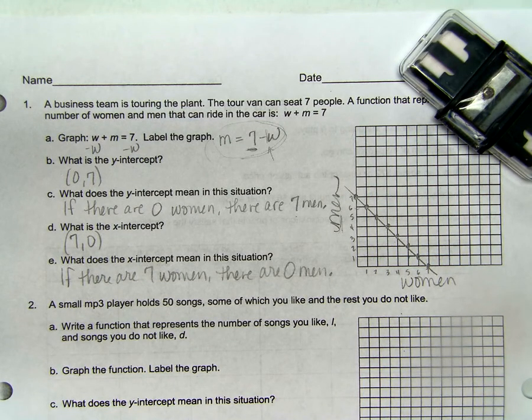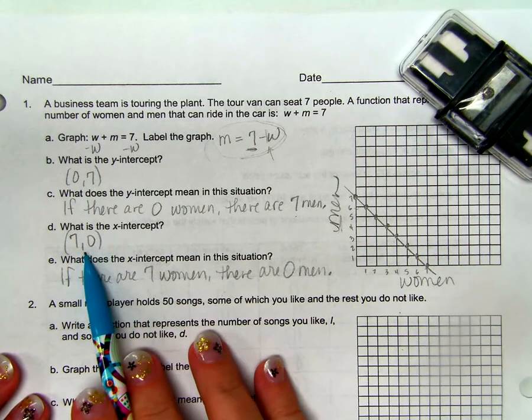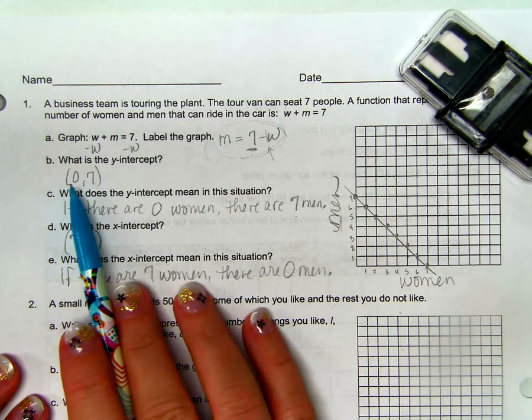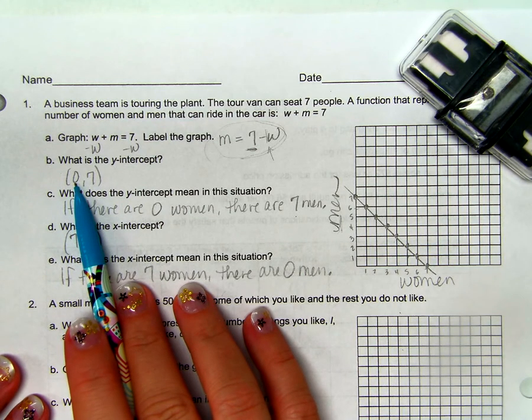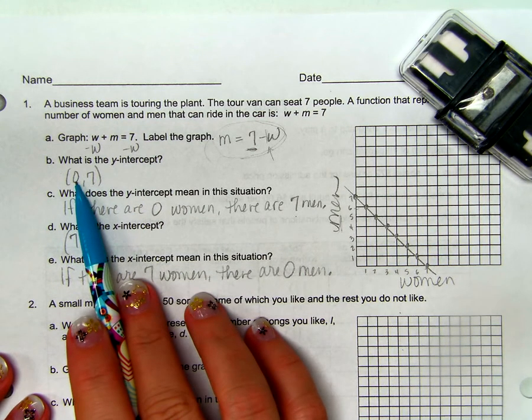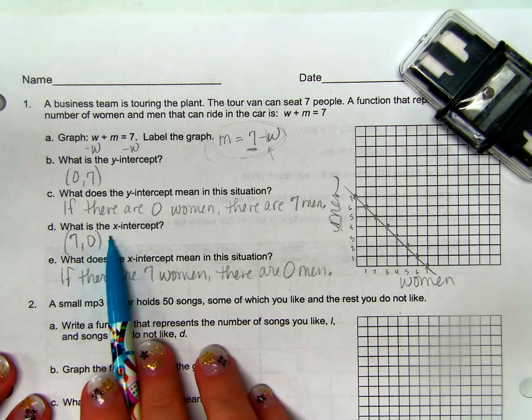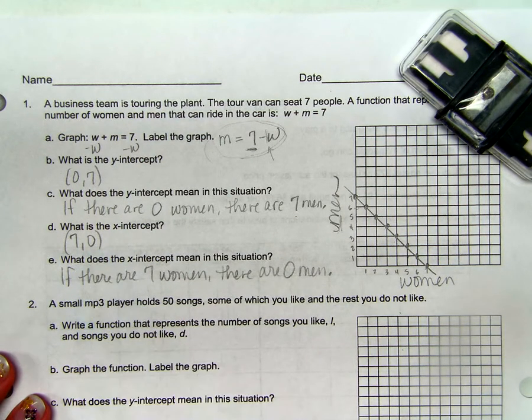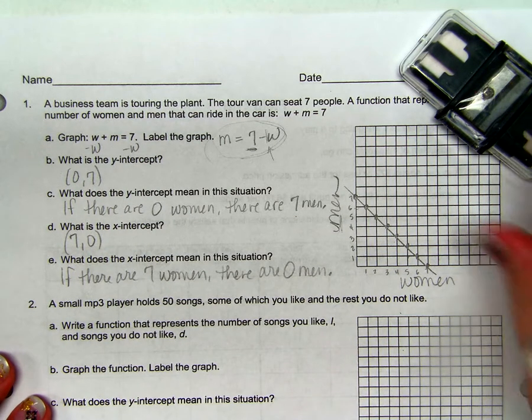So what do you notice about what the y-intercept looks like? Compare it to the x-intercept. What's happening here? When we're finding the y-intercept, the x is 0. When we're finding the x-intercept, the y is 0. Does that make sense? Good.